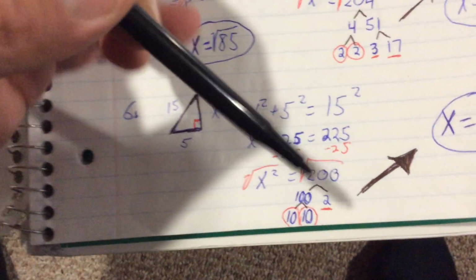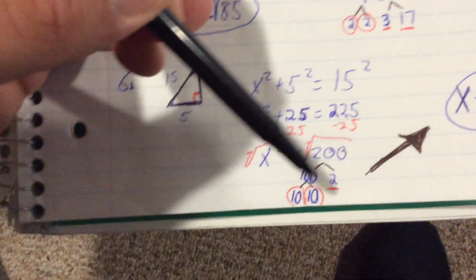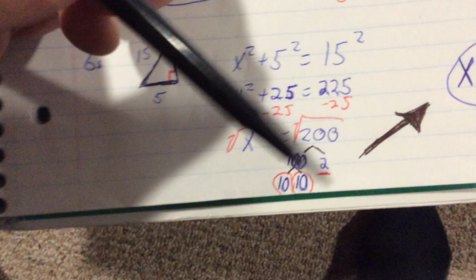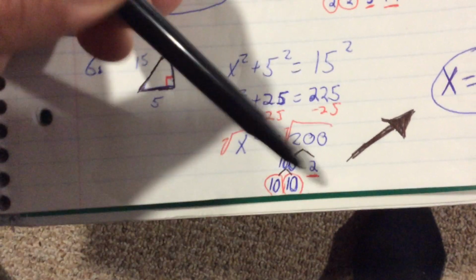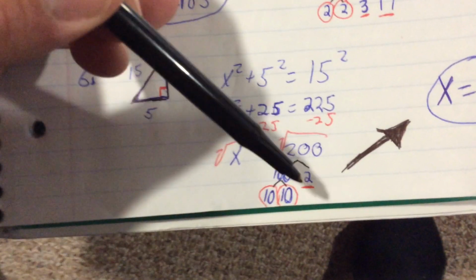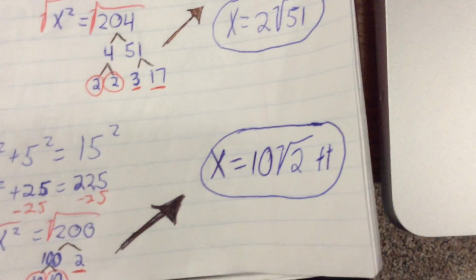Take the square root of both sides. I broke it up into 100 times 2, and 100 is a square, so I knew that 10 and 10 would be the factors there. So we got a pair of 10s. 10 comes out. 2 is by itself. It is staying home. So we end up with 10 root 2 for our answer. So 10 root 2 feet.